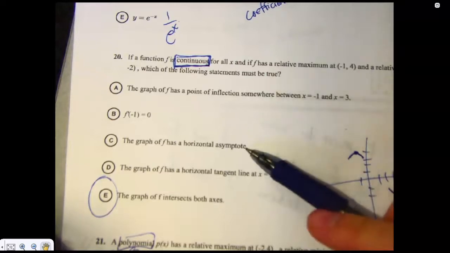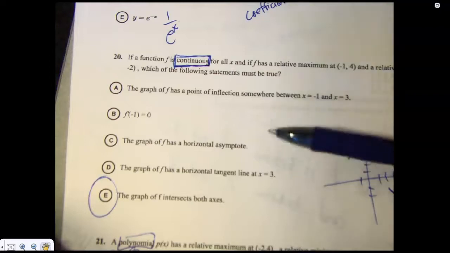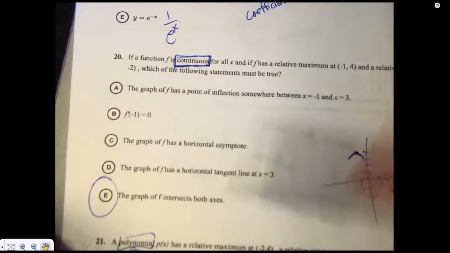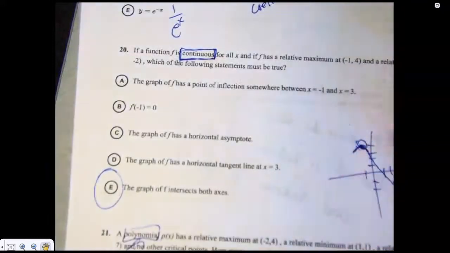Does it have to have a horizontal asymptote? No. Point of inflection, you don't know what it is yet, but that one's not true either. And then horizontal tangent line at x equals 3, we don't know that. Graph intersects both axes. So you can just kind of draw it, even. It's continuous. So you're not going to pick up your pen, and there's no way to get from here to here, there to there, without crossing through both axes. That's the intermediate value theorem.